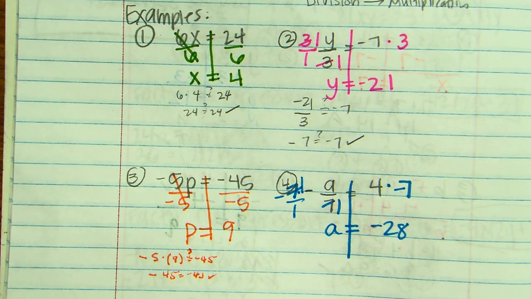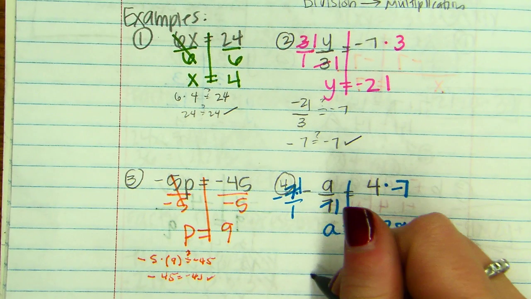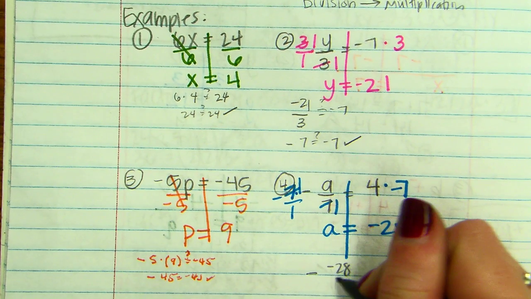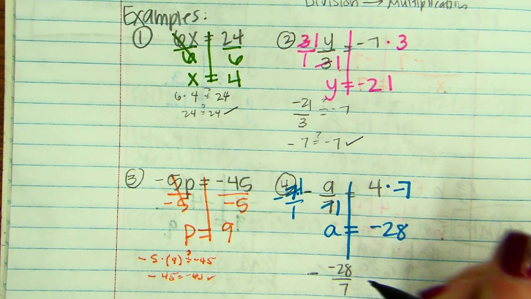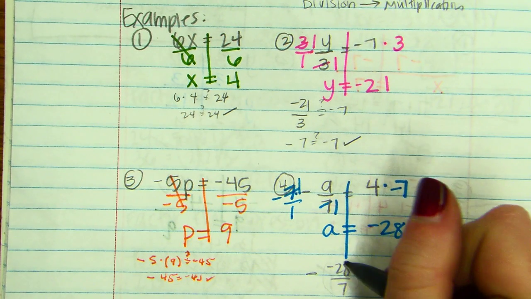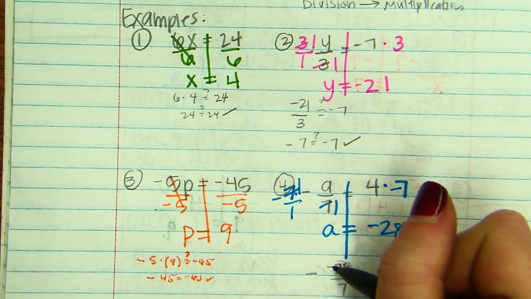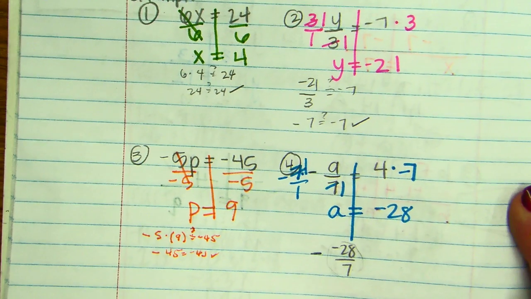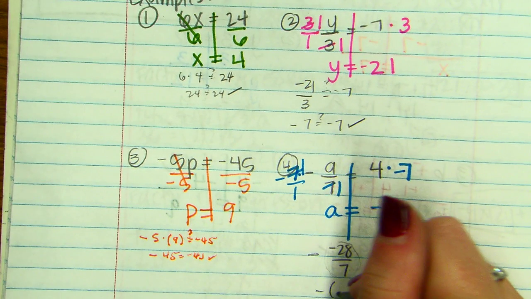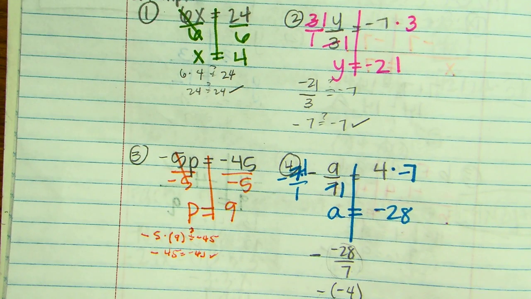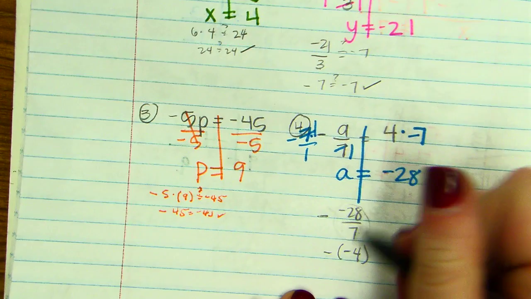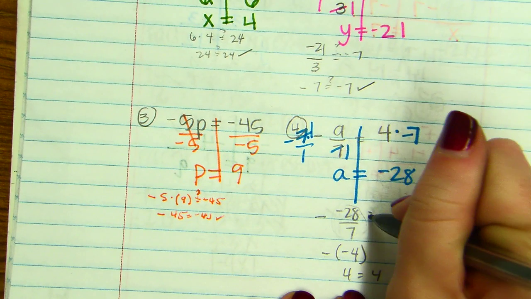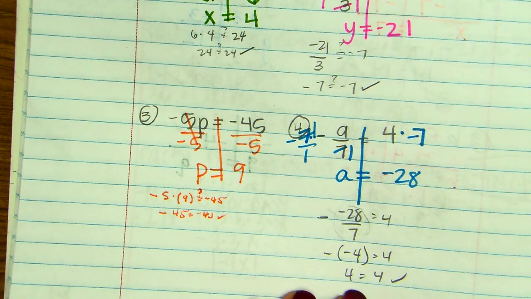And I'll check my work and plug it back in. So I had a negative here, a negative 28, and a 7 on the bottom. I'm going to simplify this part first. Negative 28 over 7 is negative 4. The opposite of negative 4 is a positive 4, which is what I wanted to get on the other side. So we did that one correctly as well.